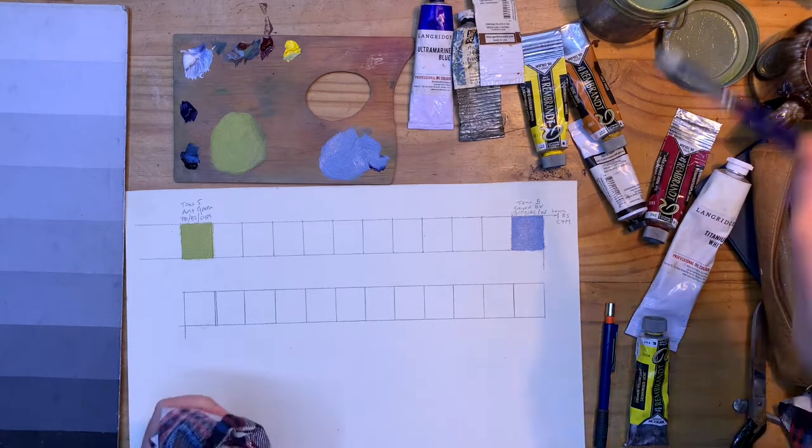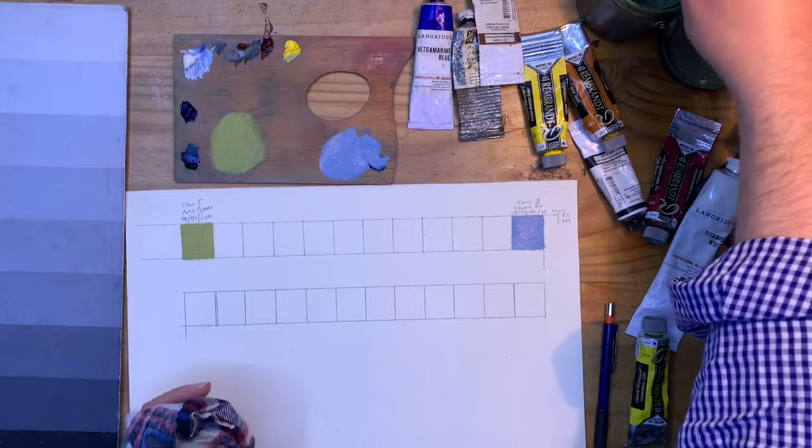They were added just to tone it back and give it a little bit of greyness.